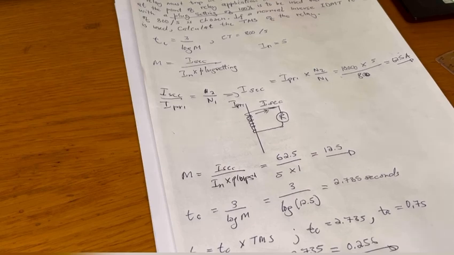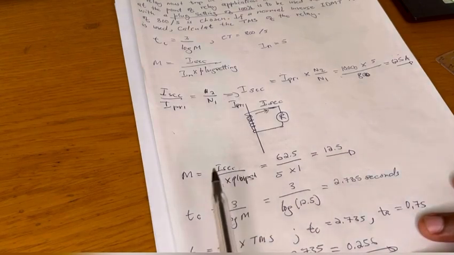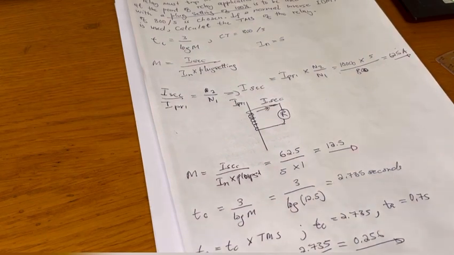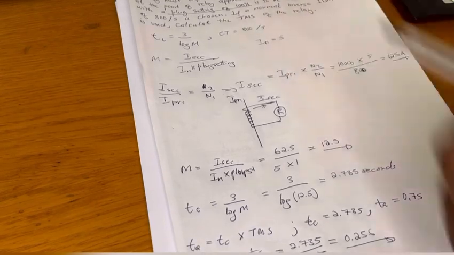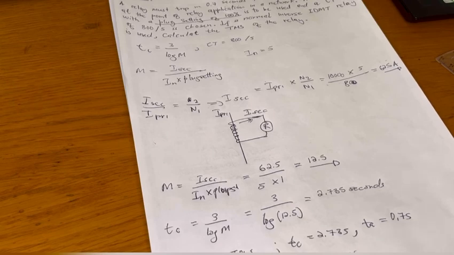Then the second calculation will be the multiples of setting current, which is M. Once you're done calculating M, you go ahead and calculate TMS. Once you get the TMS, you have answered the question and you can say you have calculated all the settings.